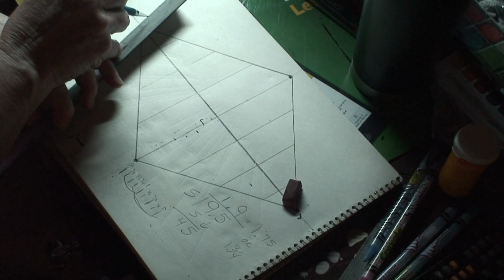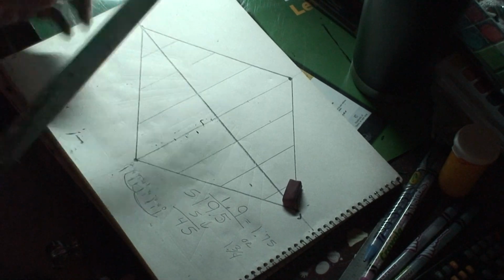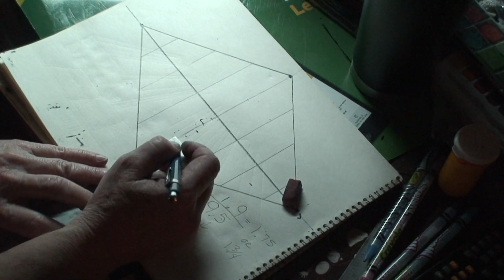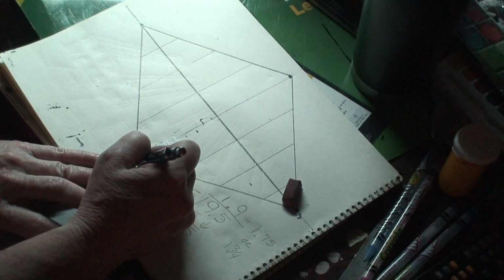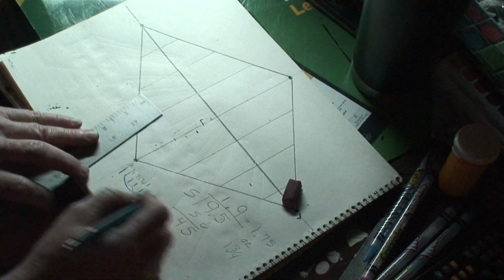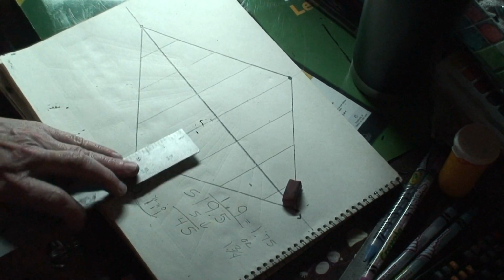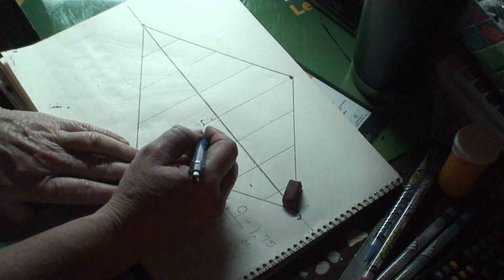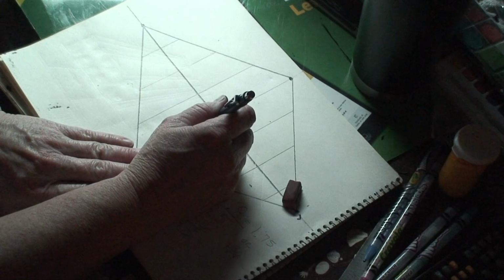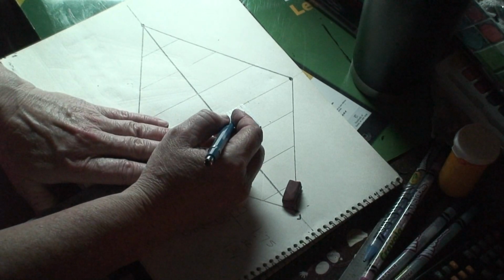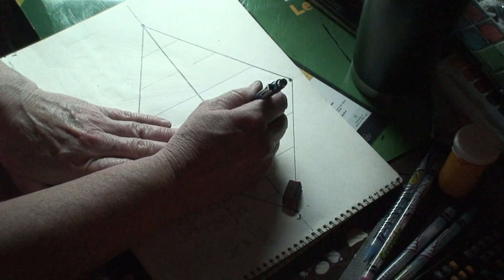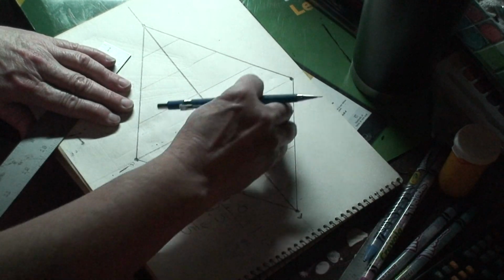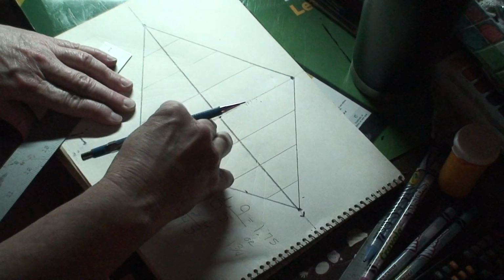Okay, we're going to have to go to this ruler. There it is. Now let's try it. 1, 2, 3. So let's do 1.5 instead, so it gives us the distance. Well, there's 1.5 right there. There's 1.5 right there. That's 2, 3. So that's not going to work. Okay, so let's just try 1 inch.